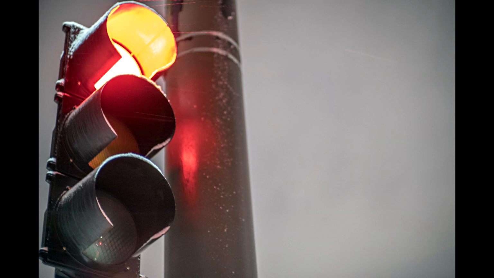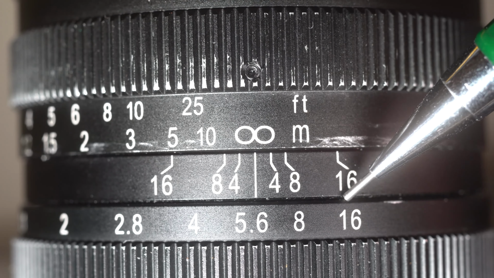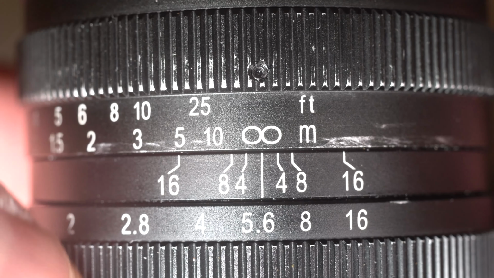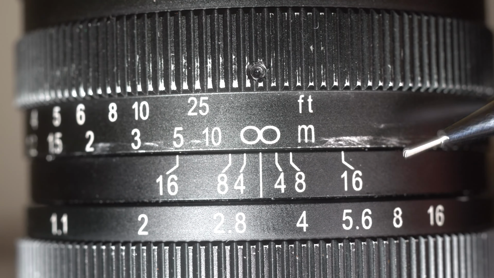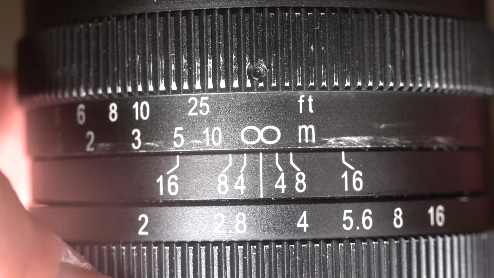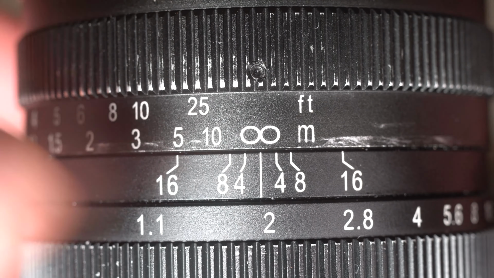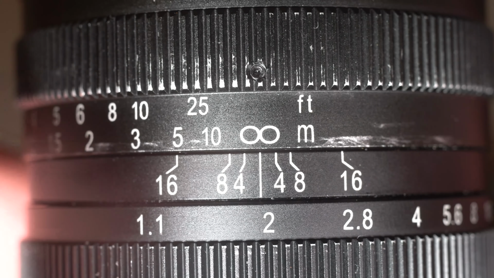Also, we know that this lens is designed for wider aperture use because of the way that the aperture ring closes. So the physical rotational distance on the ring from f16 to f5.6, which is 3 stops, is approximately the exact same rotational distance as f5.6 to f2.8, which is 2 stops. Also, from f2.8 to f2, which is 1 stop, and from f2 to approximately f1.4, again, 1 stop.